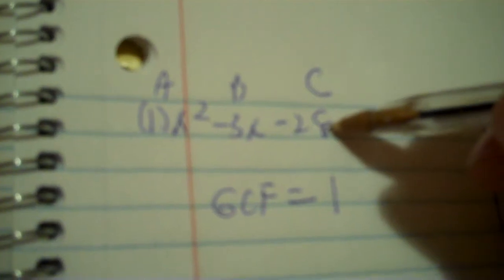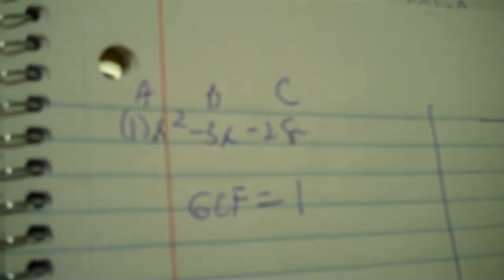Alright, so what do we have? 1, 3, and 28. GCF would just be 1. You can't put an X because you have that C without an X. Now, if I could do X with it, I'd actually go through with the process. But dividing all those by 1 doesn't change anything. Because if I divide that by 1, that's the same. That's the same. That's the same.